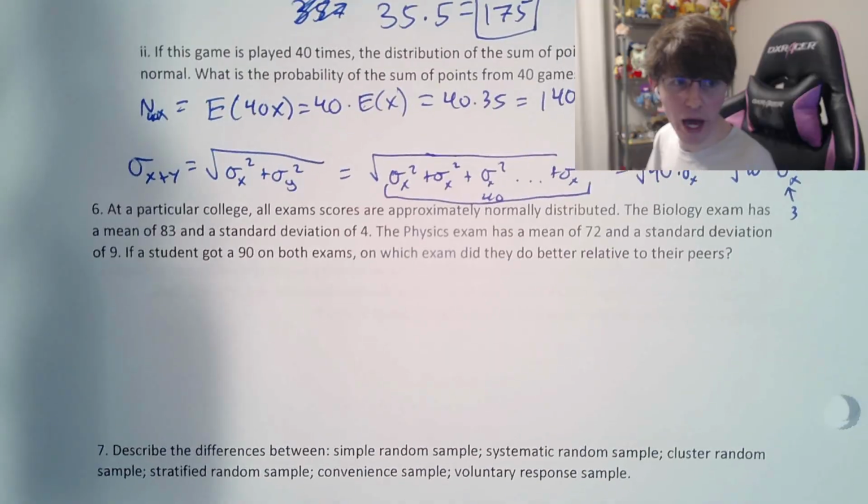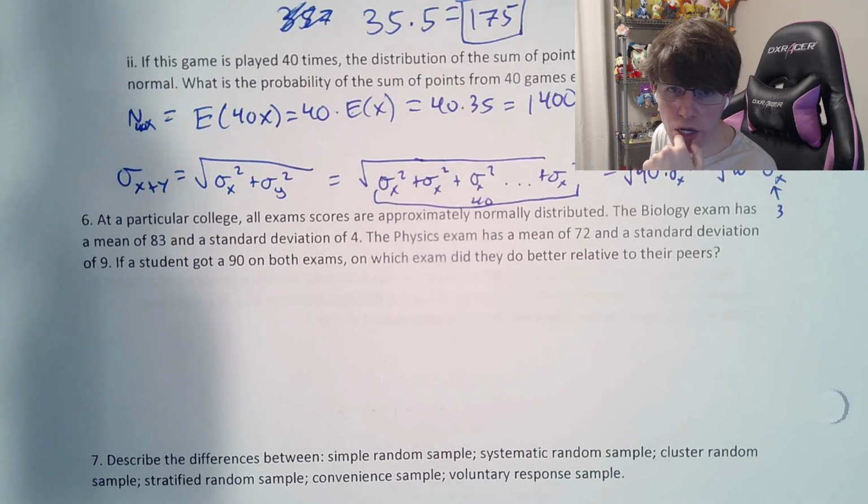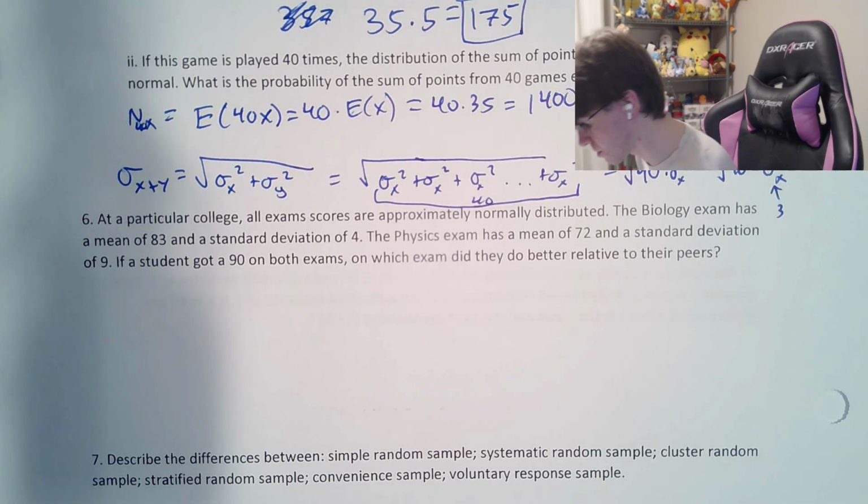All right, question number 6. At a particular college, all exam scores are approximately normally distributed. The biology exam has a mean of 83 and a standard deviation of 4. The physics exam has a mean of 72 and a standard deviation of 9. If a student got a 90 on both exams, in which exam did they do better relative to their peers?